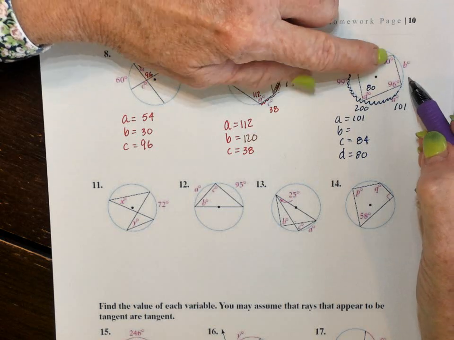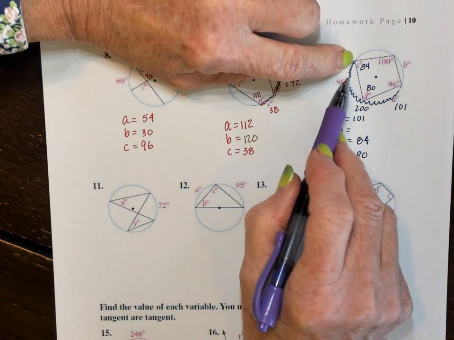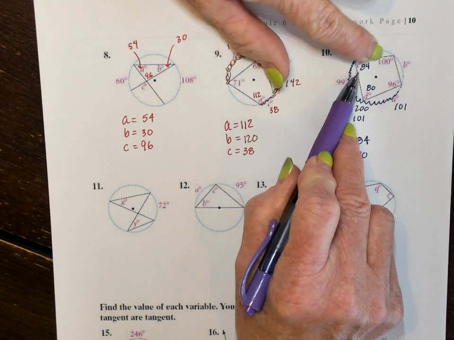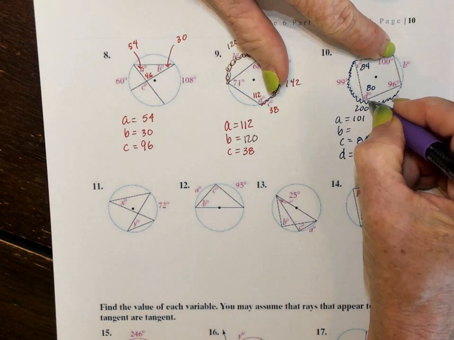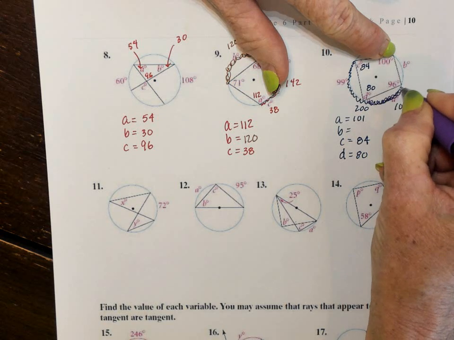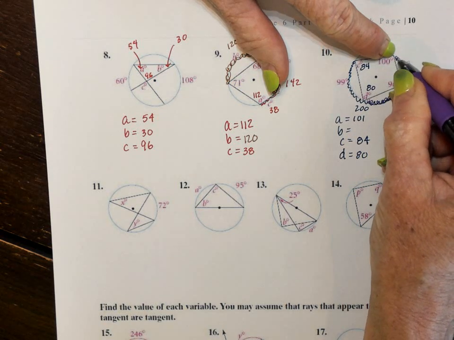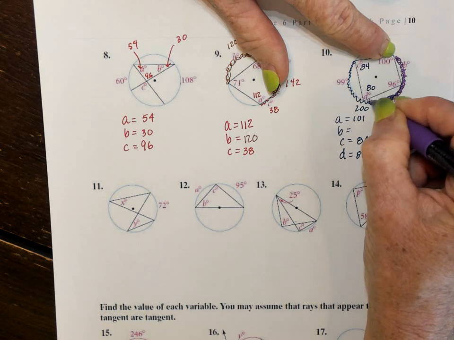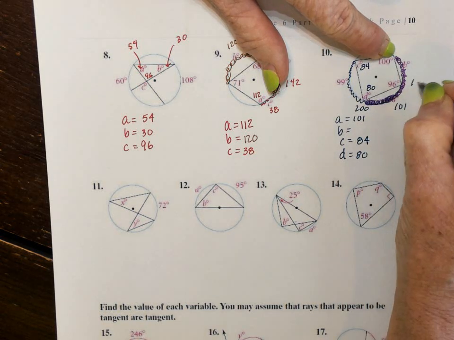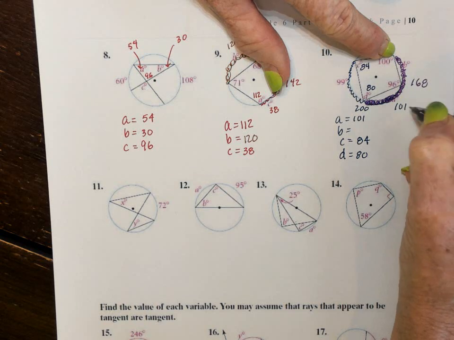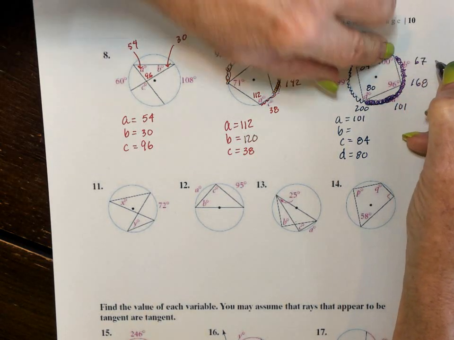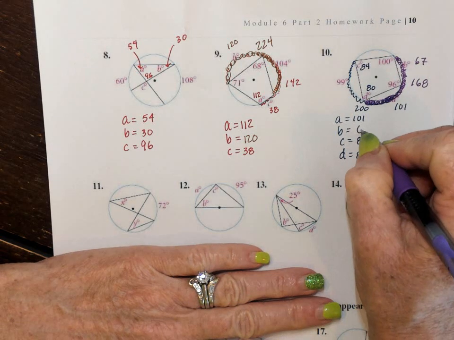Okay, so let's go with angle C. This angle is 84 up here. Line that out. Can you see this purple on here? All of that is going to be that 84 times 2, or 168. Subtract off that 101, leaves 67 out here for B.